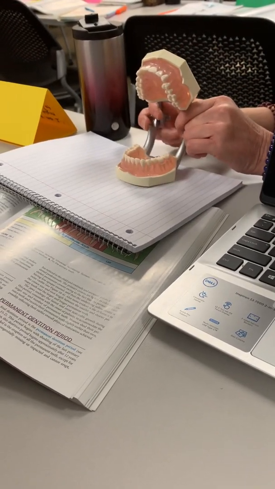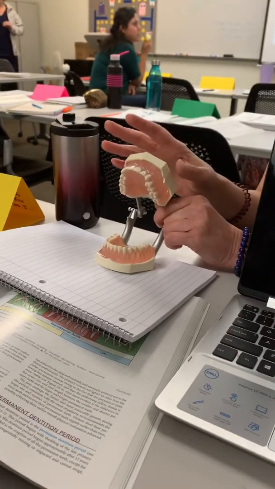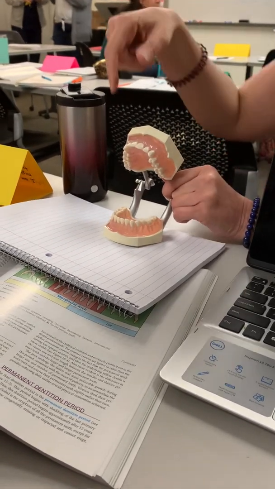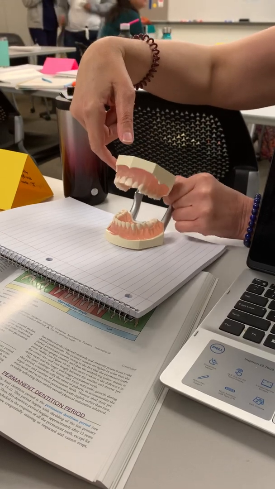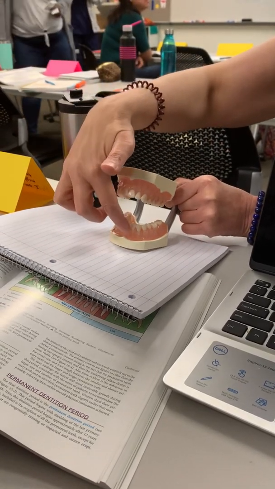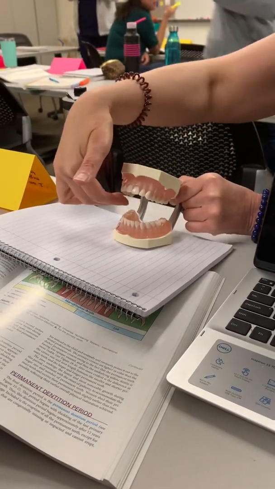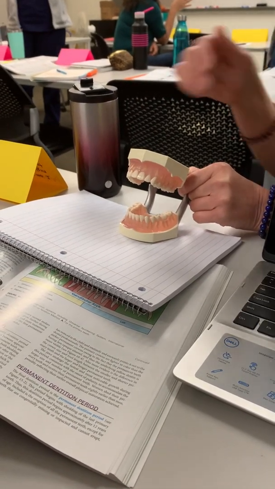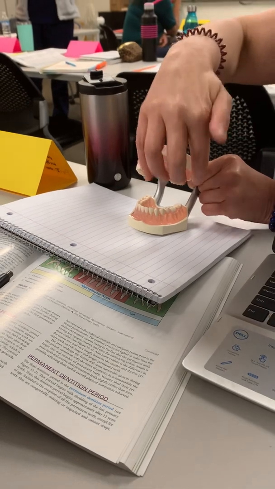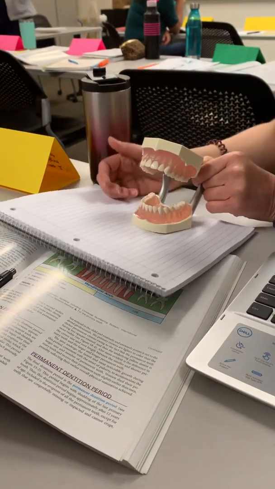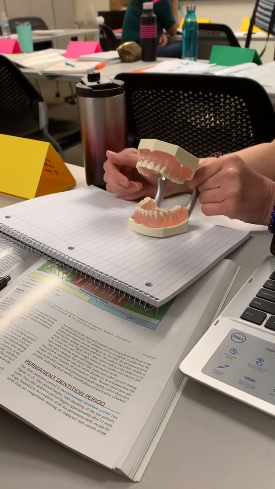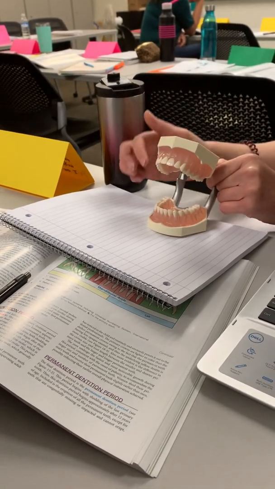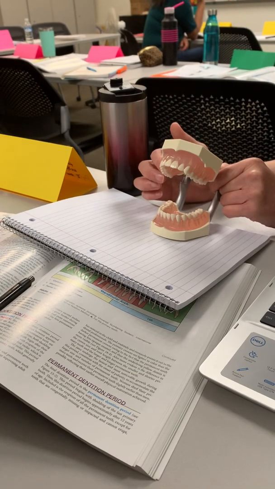So international system. The reason I told you about quadrants and the universal was so you could be thinking about this in the international. Quadrants, and that's why we talked about the midline, right? So your midline is down through the mid-sagittal plane, and then you have your transverse plane that kind of separates the maxilla from the mandible. So then you have 1, 2, 3, 4 quadrants, right? So it goes right, left, right. Yes, exactly. You got it. And so you'll number them in that order.